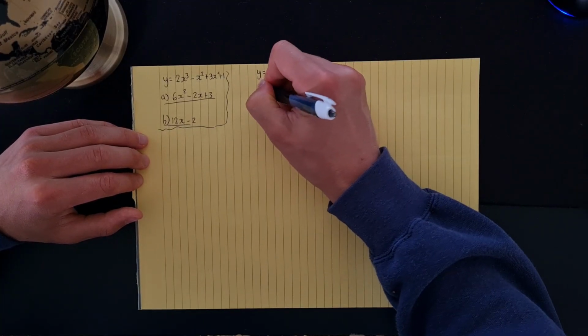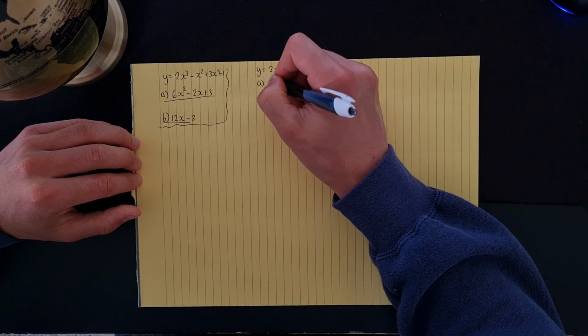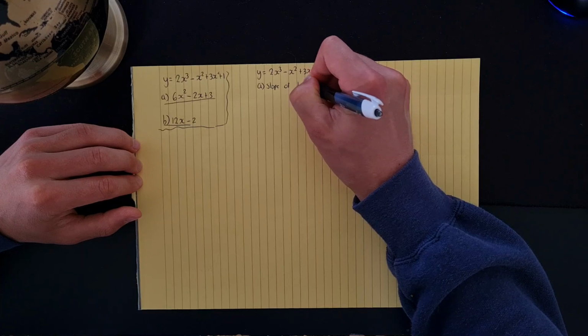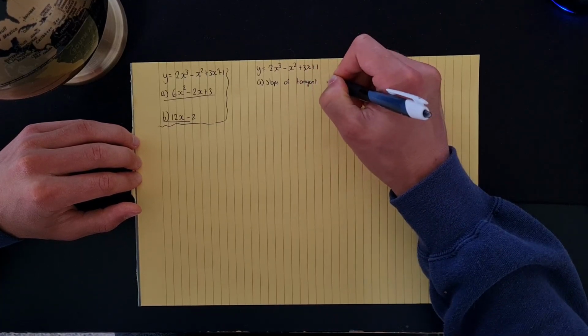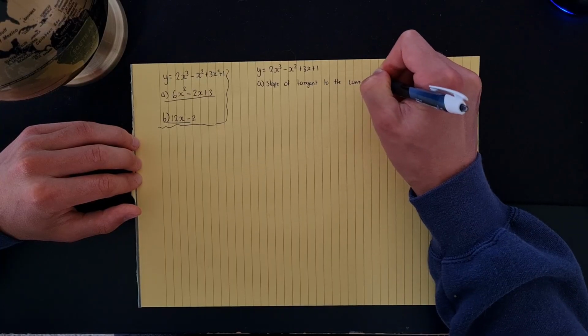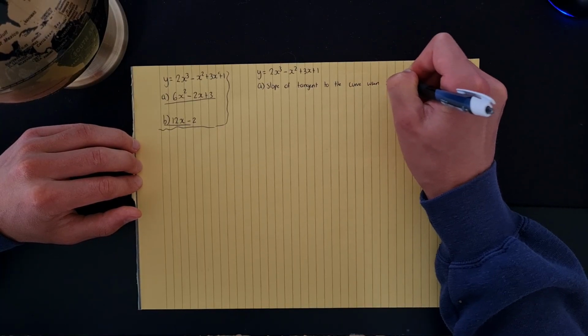And part A is asking us to find the slope of the tangent to the curve when x is equal to negative 1.